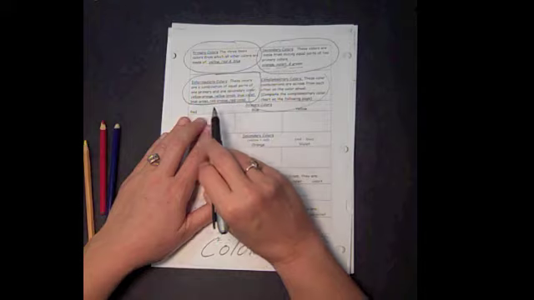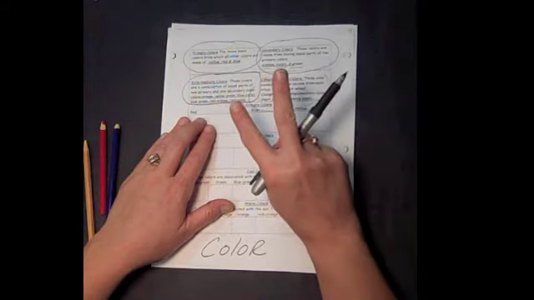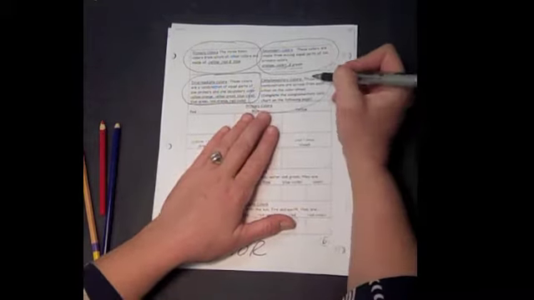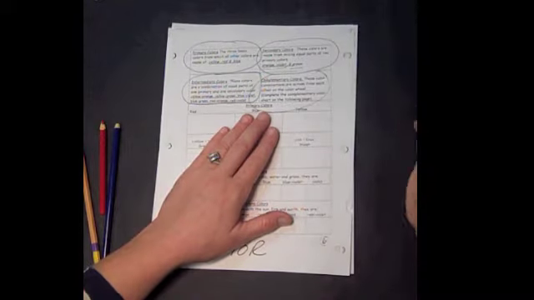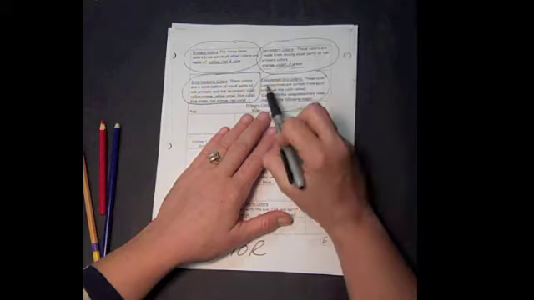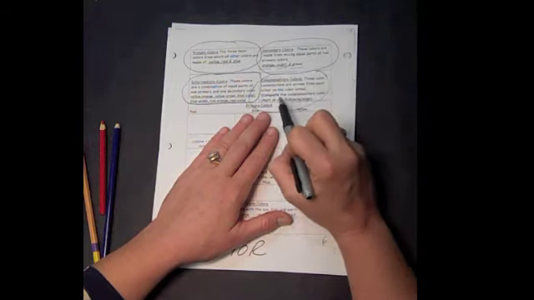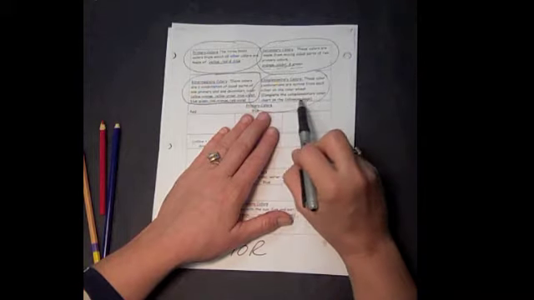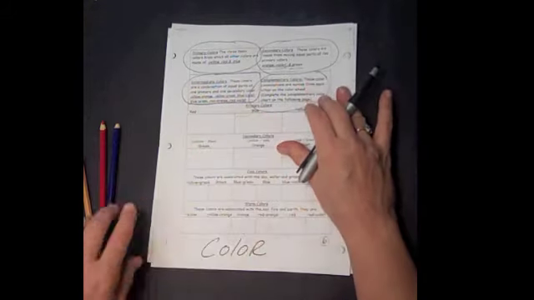Now, it could also be a combination of 2 secondary or 2 primary colors. Complementary color. Circle the definition. And we're going to read it together. Ready? Go. Complementary colors. These color combinations are across from each other on the color wheel. On the next page, you're going to complete the complementary color chart, so just hold off on that.